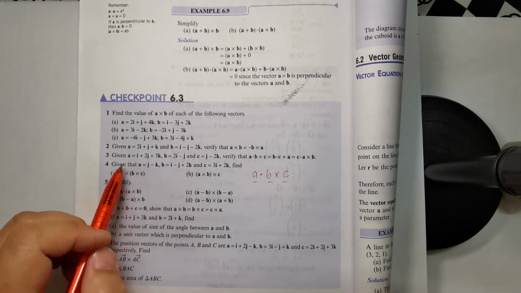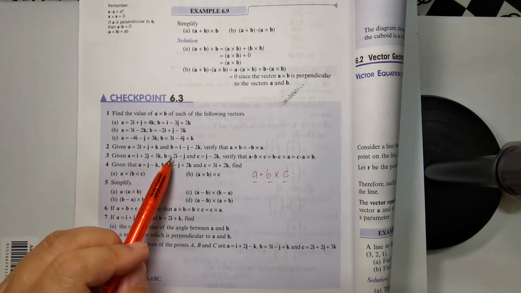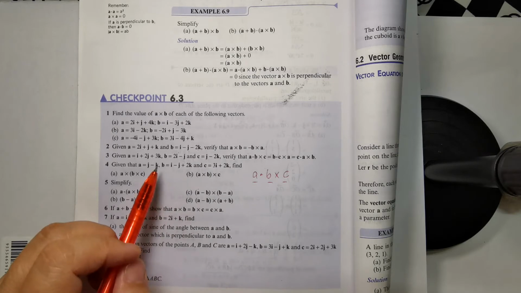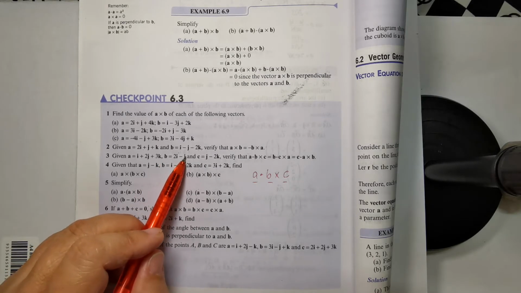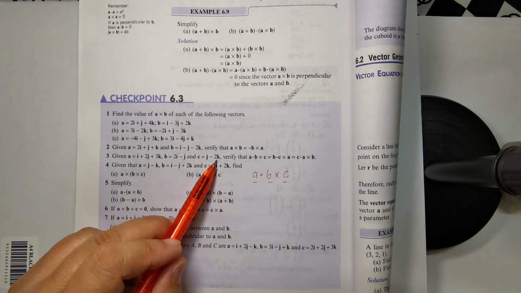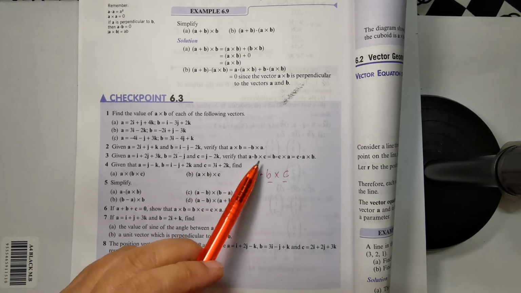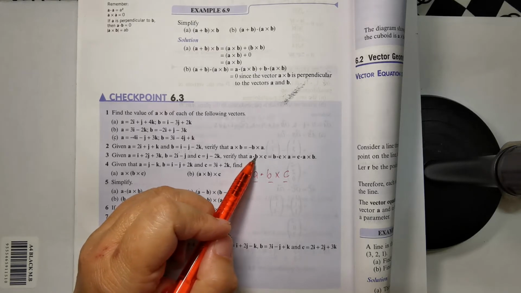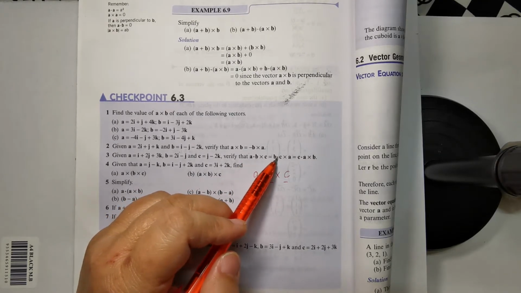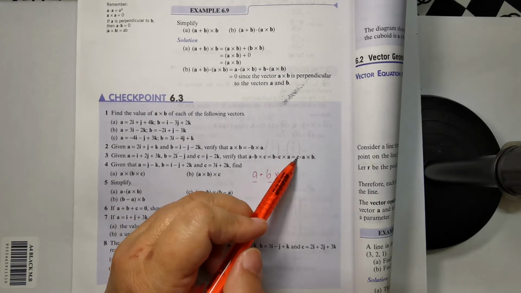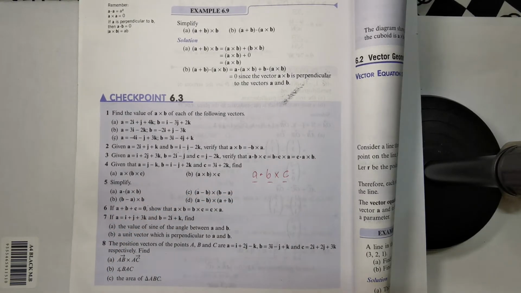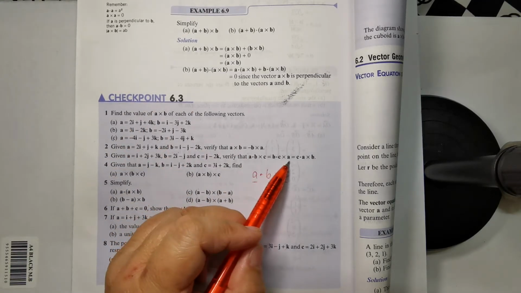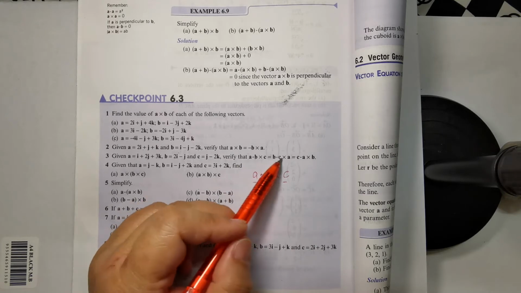Question 3 you also do as homework. You are given vector A, vector B, and vector C. Vector B is 2i minus j, no k, so k is 0. C is j minus 2k, no i, so i is 0. You are asked to verify this, which involves the dot product. They want you to show that A dot B cross C is the same as B dot C cross A, the same as C dot A cross B. You have to calculate these three parts and show that they are all the same.